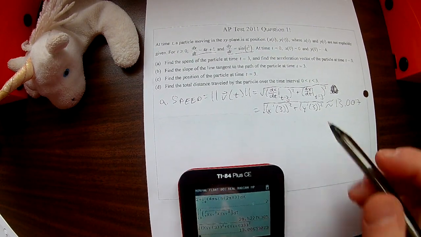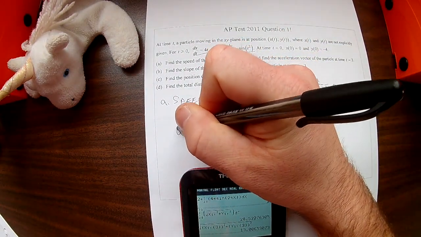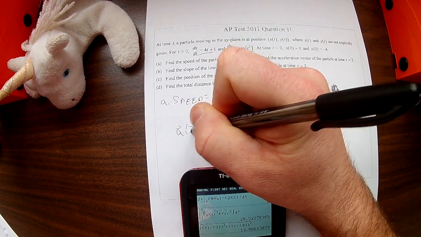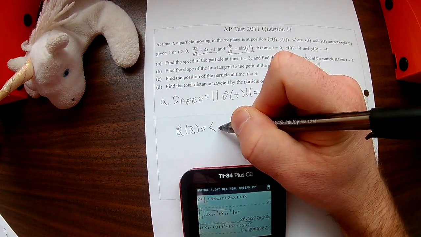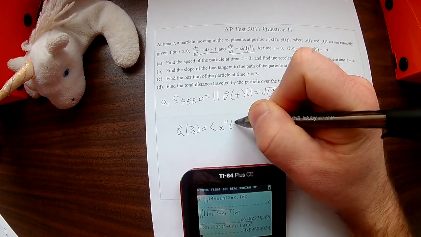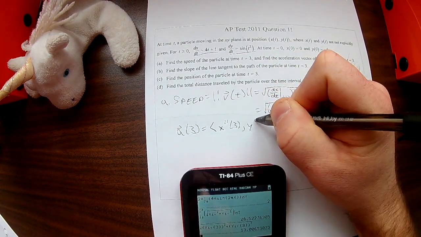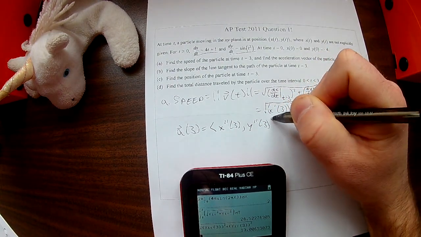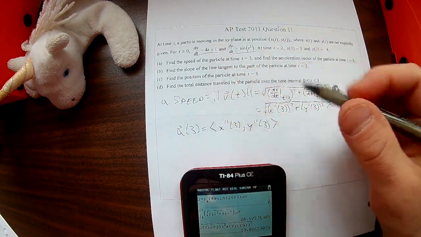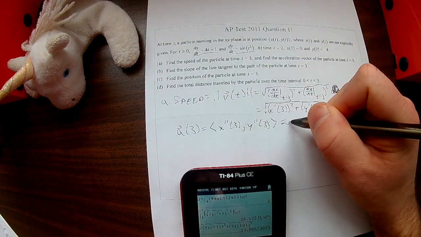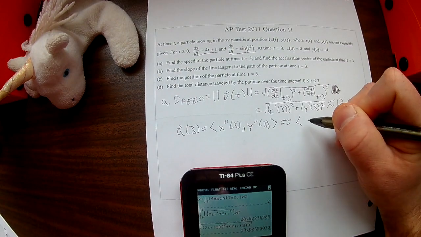Truncation also works. Acceleration vector, A of 3, is just going to be equal to x double prime of 3, comma, y double prime of 3. And I know it's kind of scary. Well, the first one shouldn't be scary. The first component, let's put it approximately because I don't think it's going to be dead on.